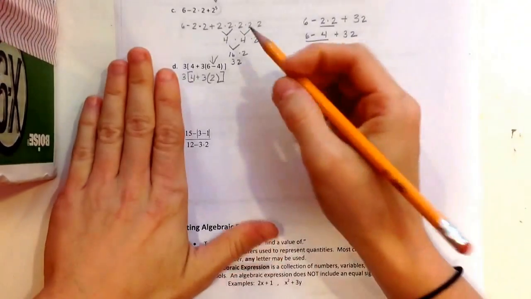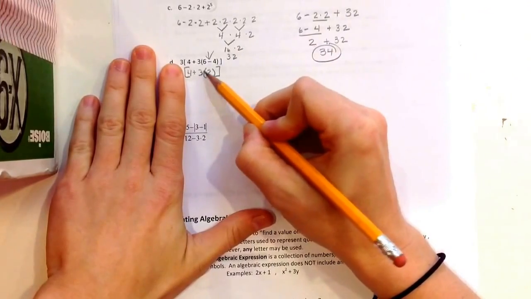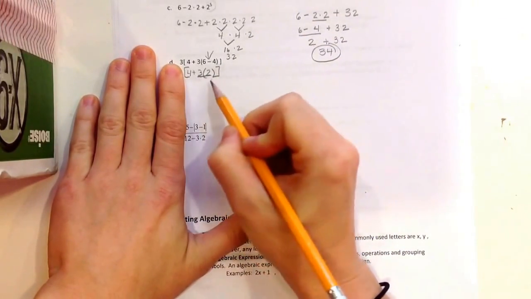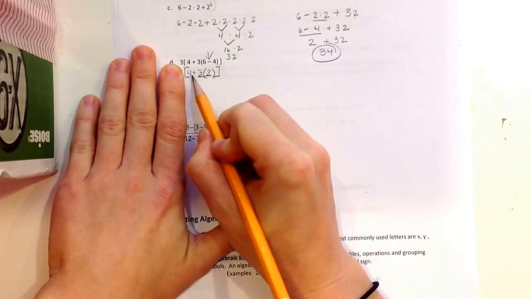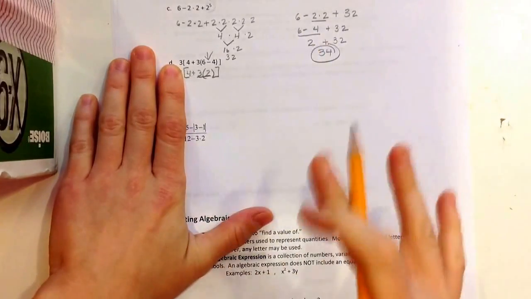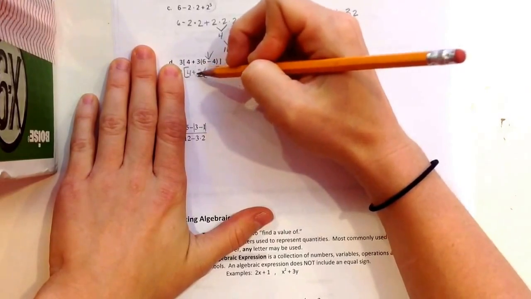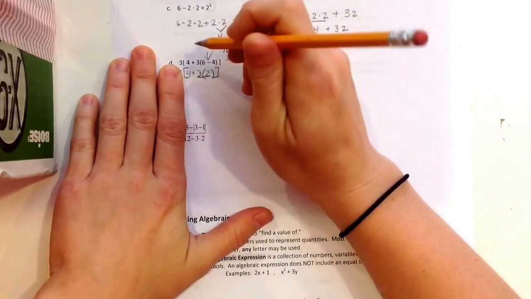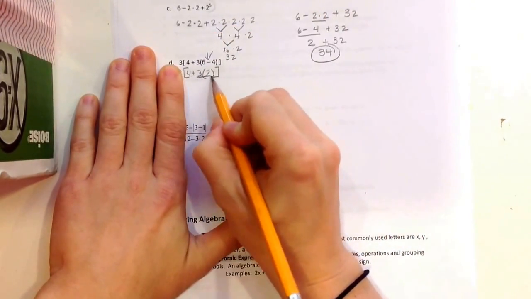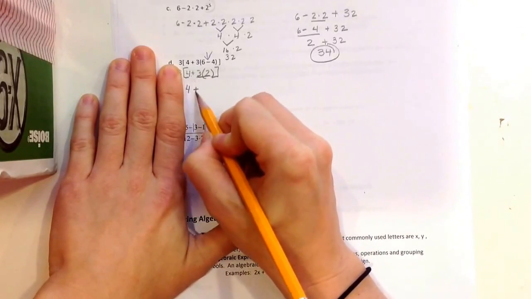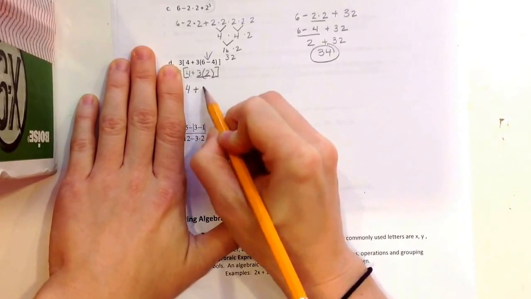So inside my parentheses, I have 4 plus 3 times 2. You have to work your multiplication and your division before you work your adding and subtracting. The biggest mistake you guys will make is you will want to add 4 plus 3 and get 7 first. That will make this whole problem wrong. You have to multiply first. So I'm going to bring down my 4 and my addition, and I'm going to multiply 3 times 2 and get 6.